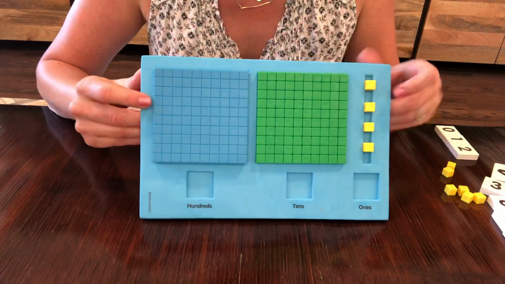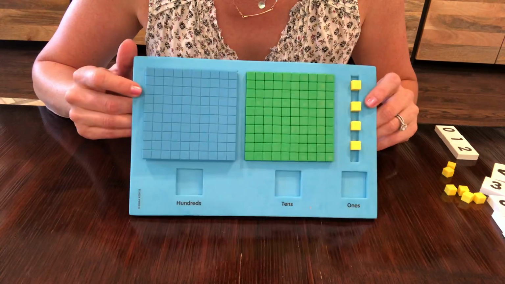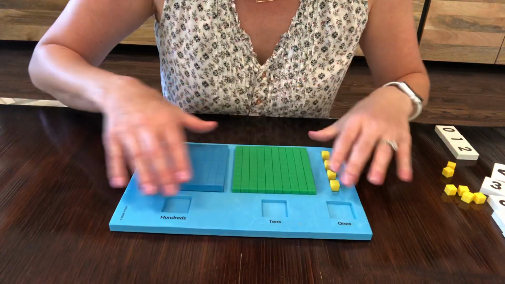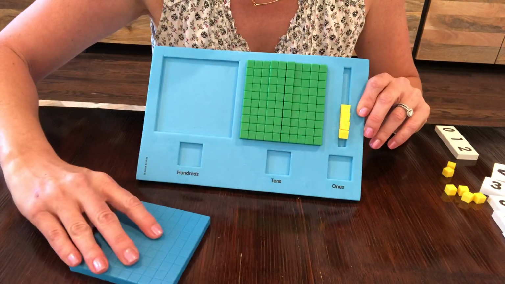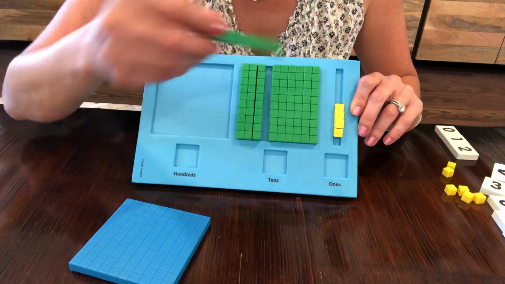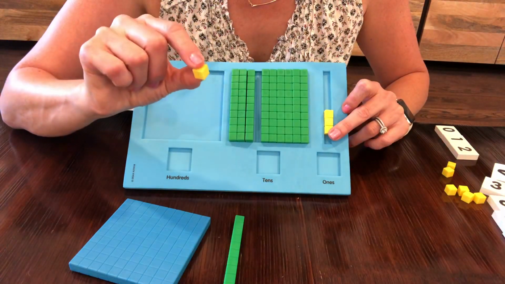Way to go, guys. We will practice more on this during our one-on-ones this week, but these are base 10 blocks. So we have our boards worth 100, our rods worth 10, and our cubes worth 1.